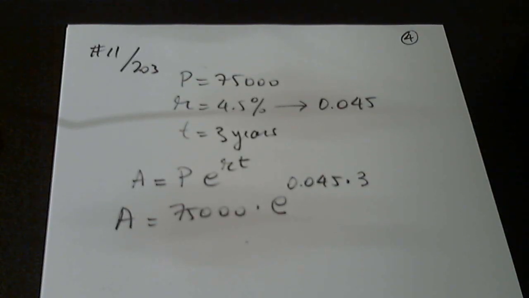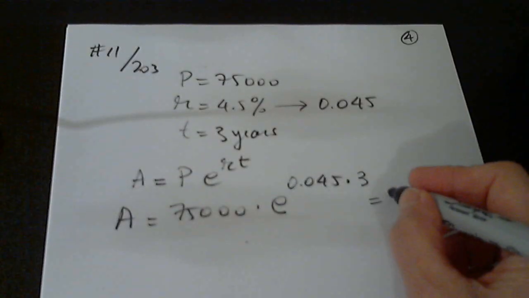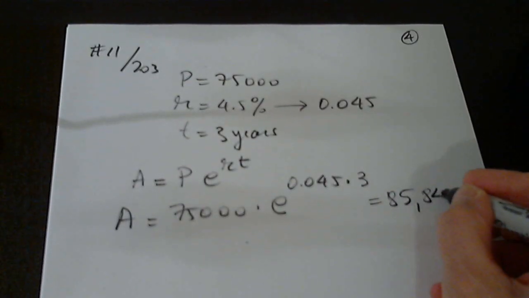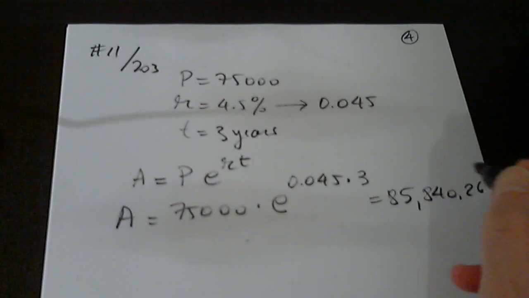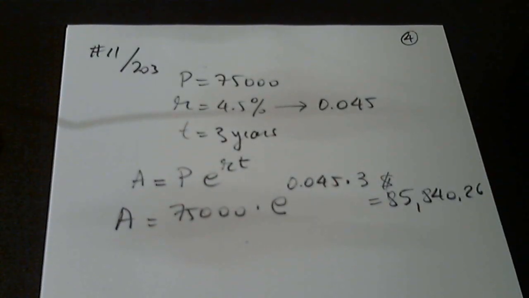Okay, so we have 75,000, and then e, where's my e? You know my preference of parentheses. Some calculators don't need it. This one doesn't, but I'm just used to it. Okay, so enter. We get the accumulated value is 85,840 plus 0.26, 26 cents.